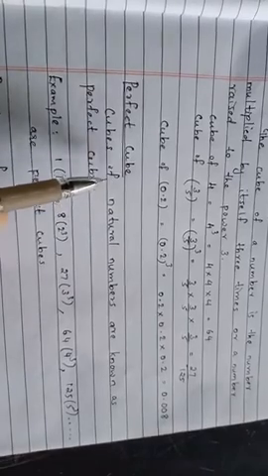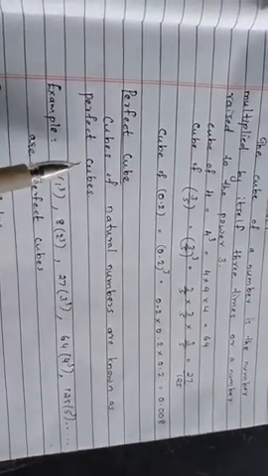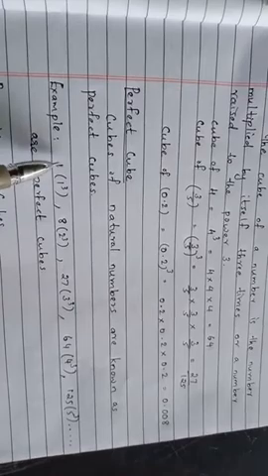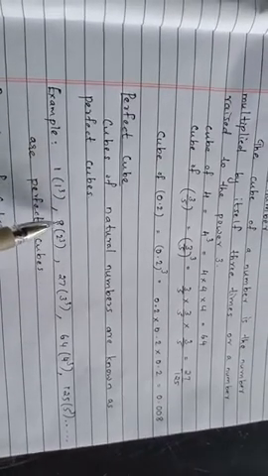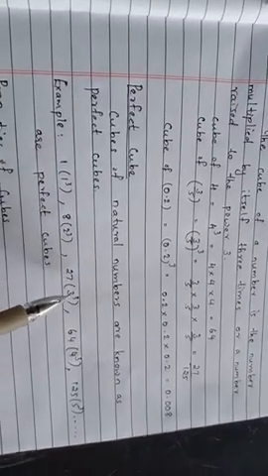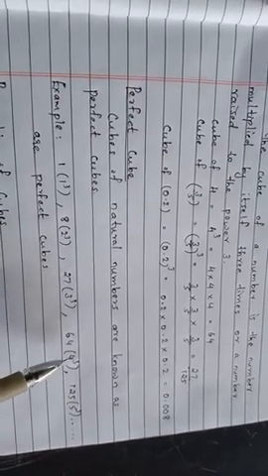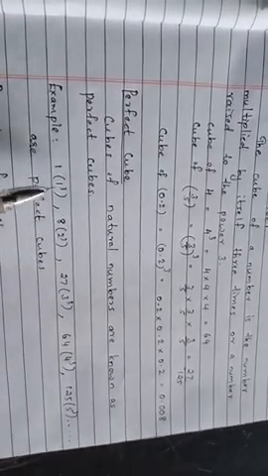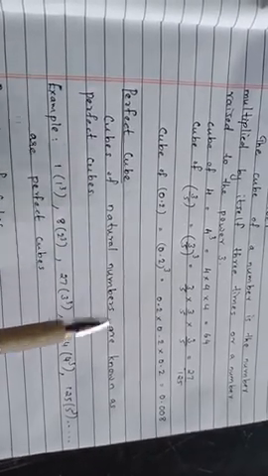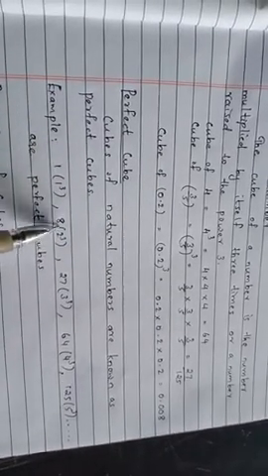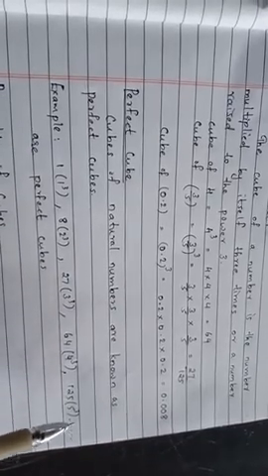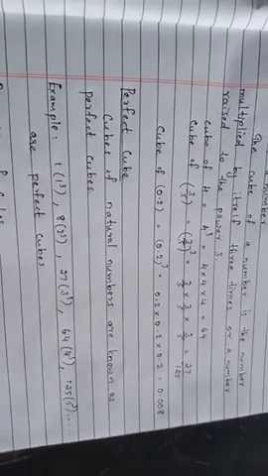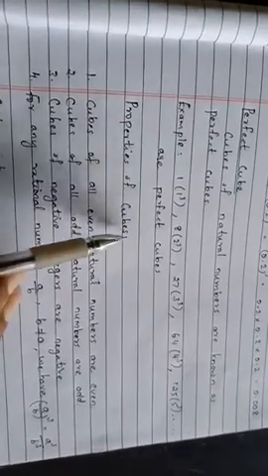Perfect cube. Cubes of natural numbers are known as perfect cubes. For example, here 1 is the cube of 1, 8 is the cube of 2, 27 is the cube of 3, 64 is the cube of 4, 125 is the cube of 5, and so on. These are perfect cubes because they are the cubes of natural numbers. So we can say that 1, 8, 27, 64, 125 etc. are perfect cubes.